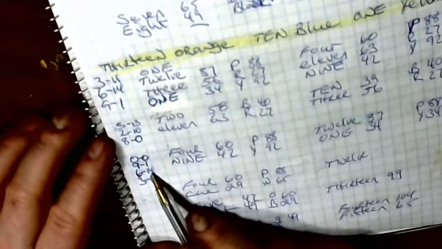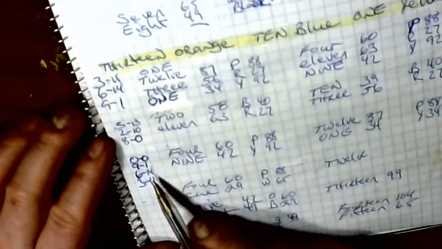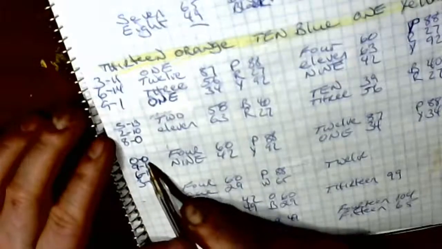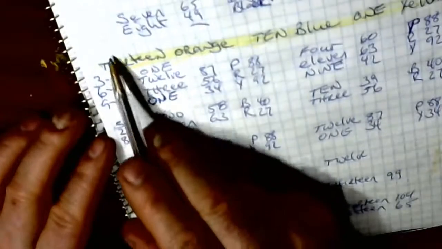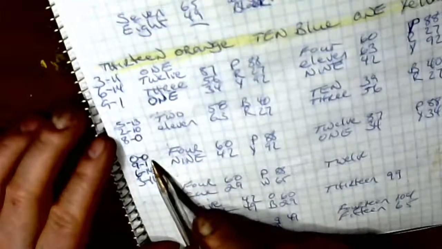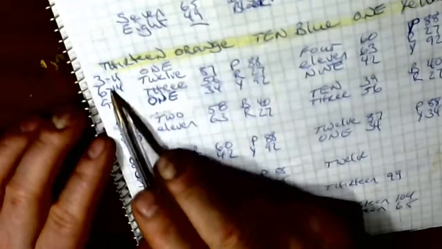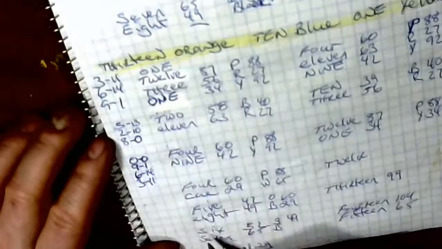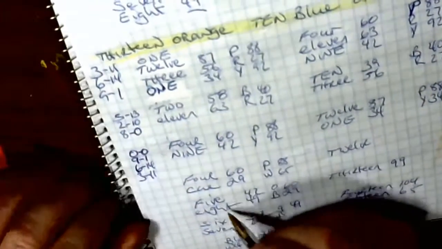That will be 2. That will be 5. That will be 1. 2, 5, 1 memory. 1, 2, 5 memory on the 1. And the 4. 1, 5, 2. The same numbers, the same 3, 6, 9. Now we have the 5 ball.